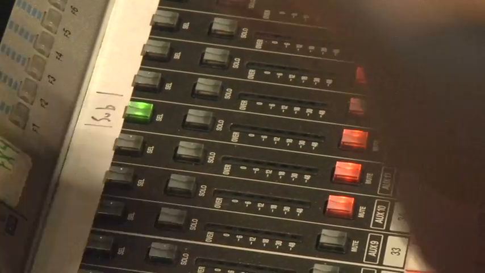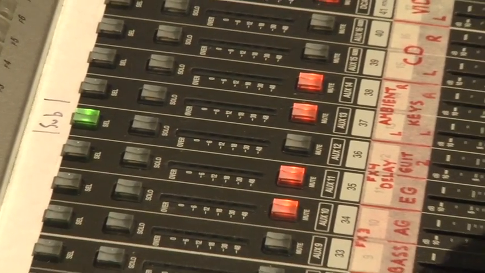You can click on it and say, oh, that's acoustic guitar. I want to unmute that and let it in. Go ahead, Josh.